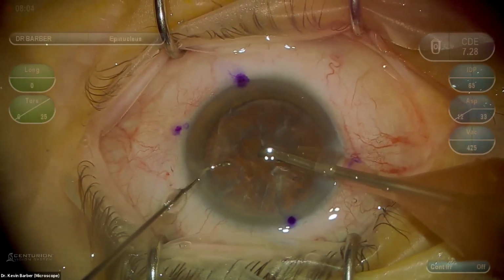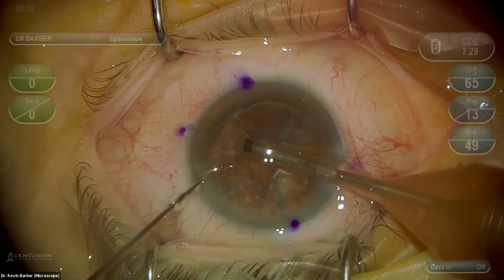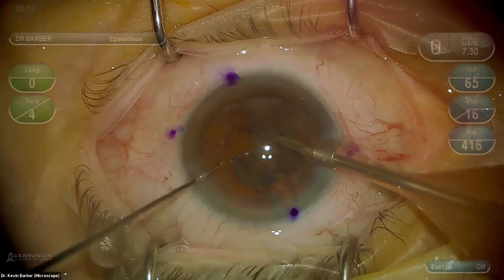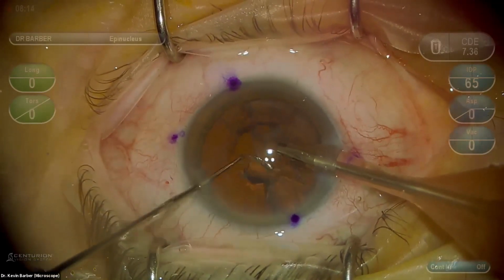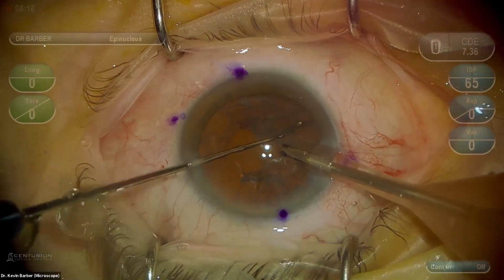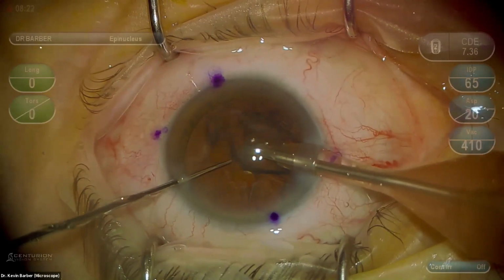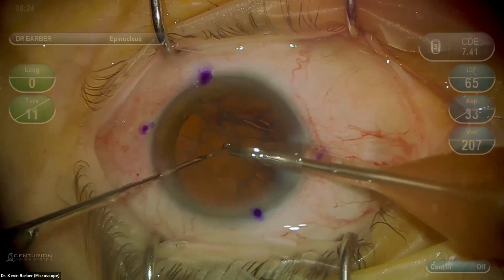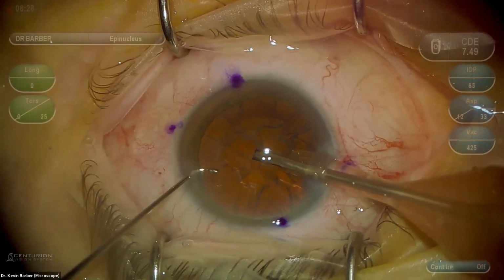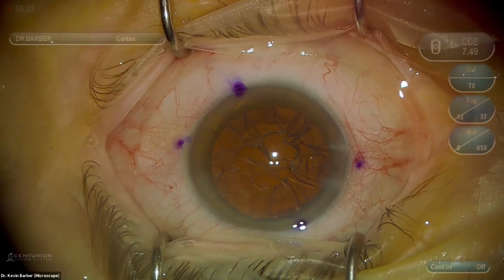Okay, so the nucleus is gone. I'm going to shift to my epinuclear setting. I'm not real aggressive trying to remove epinucleus with my phaco needle, meaning I'm not going to go out into the periphery to try to get all of the epinucleus with my phaco. You can take the epinucleus out with your I/A. I don't want to put my capsule at risk, but if the epinucleus will come like it just did, I'll take it. Cortex.